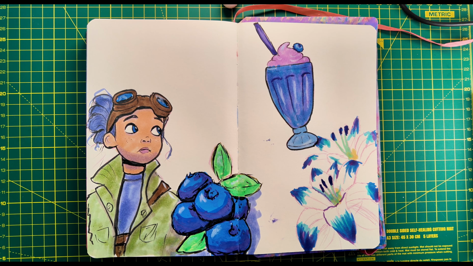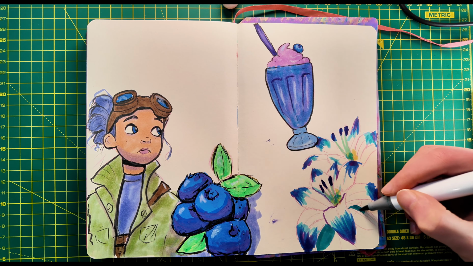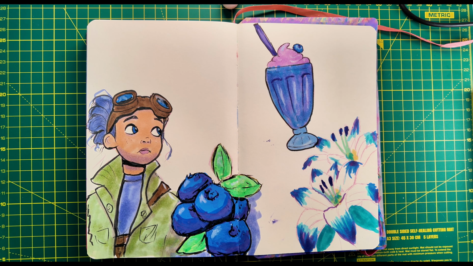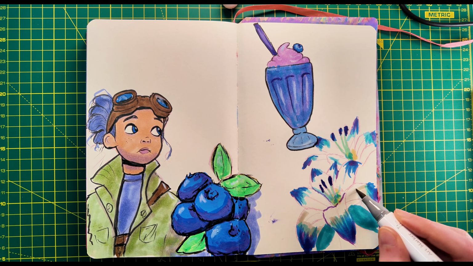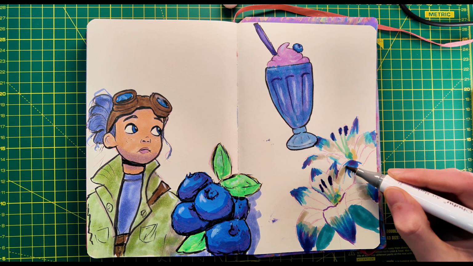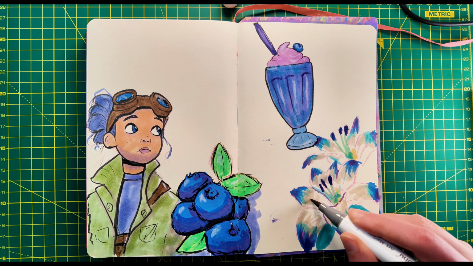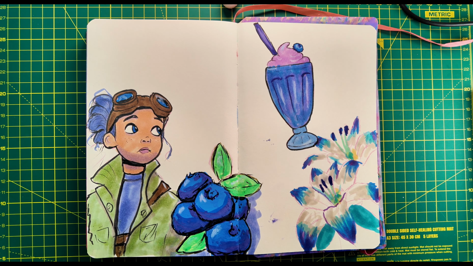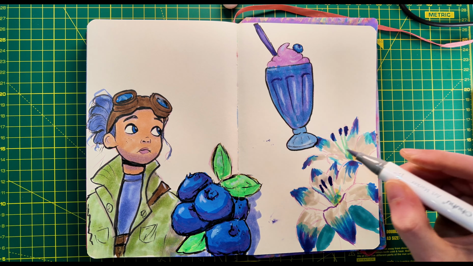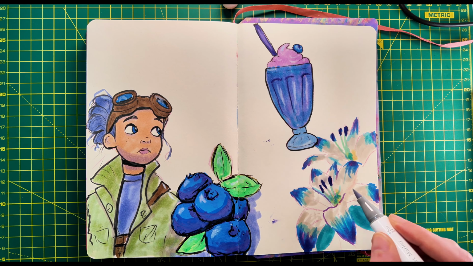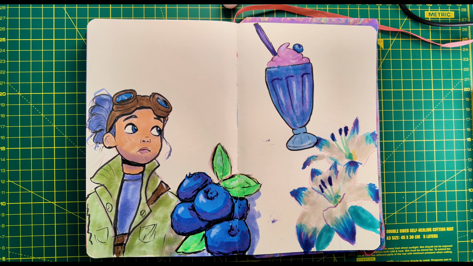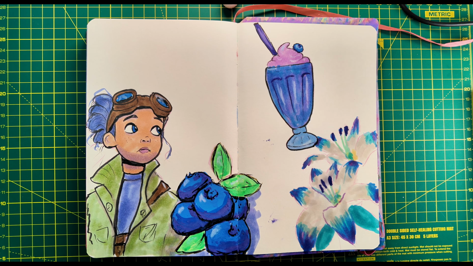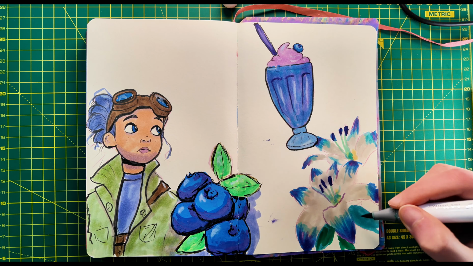But we stuck with the alcohol markers just because I wanted to, again, I'm not the best at doing this, but blend the colors in the petals. So there was lots of blues and turquoises and greens and whites and things like that. And I thought that it would be easier to blend with alcohol markers, which it is. For me, this is a personal thing. It's easier to blend alcohol markers. I'm still not the best at it, as I said in the last video last week.